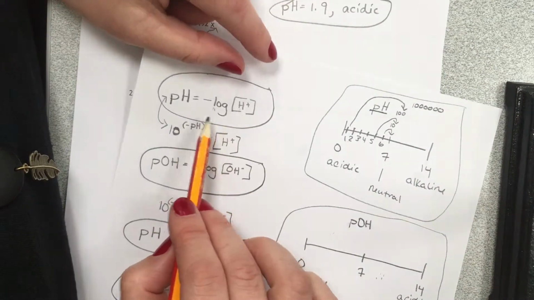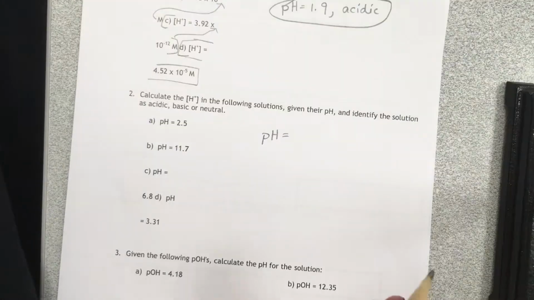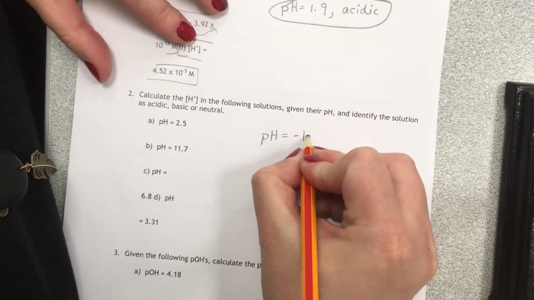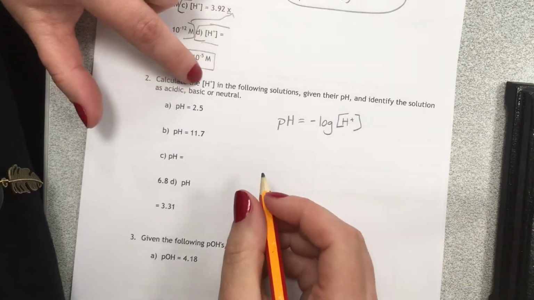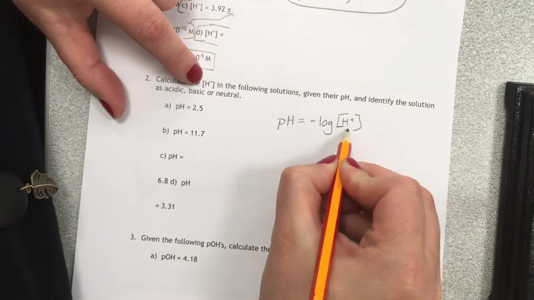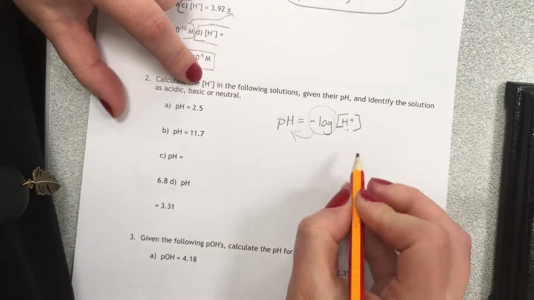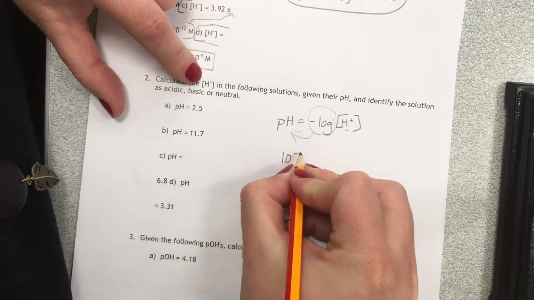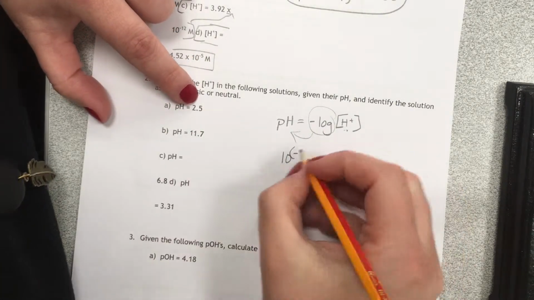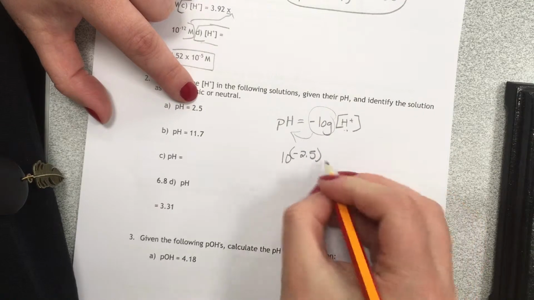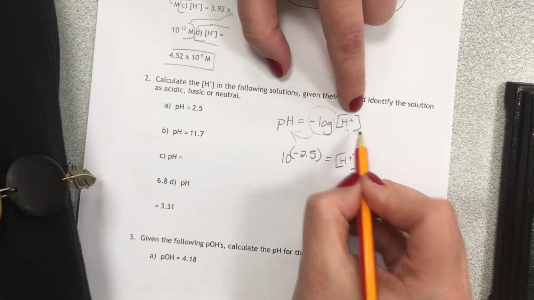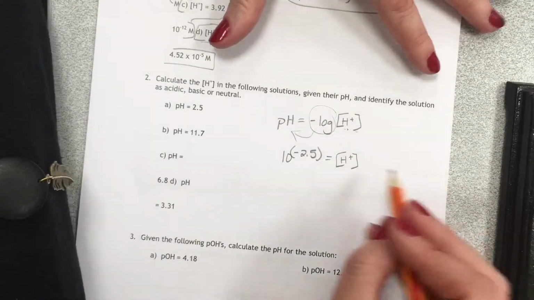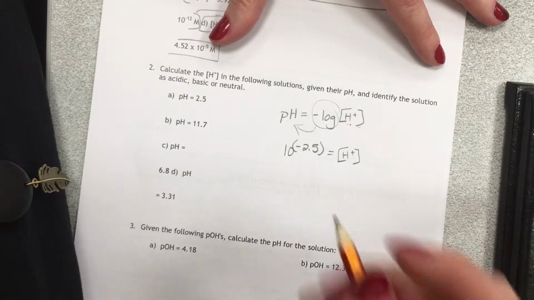We're still going to use this equation, but since we have to manipulate it around, we're actually going to use this one. So we have pH and negative log of the concentration of hydrogen ions. We're trying to find this one, so we need to isolate this. We need to get this negative log to the other side, and how you do that is 10 to the power of the negative pH, which is 2.5, is equal to the concentration of hydrogen ions. And those brackets just mean concentration of, if you have not been in class for the last week or two.